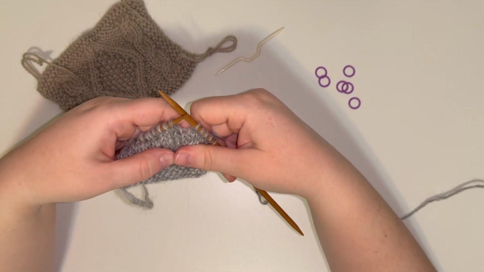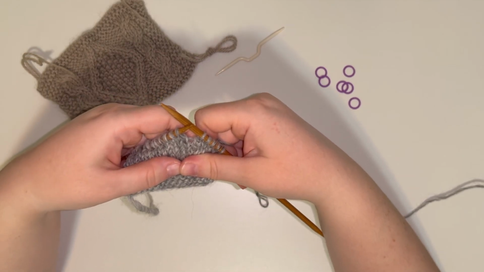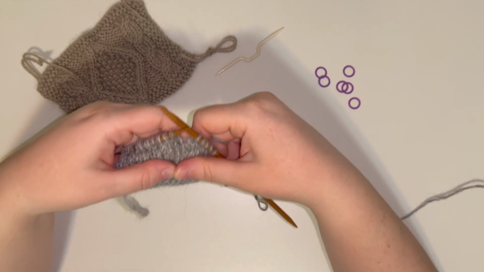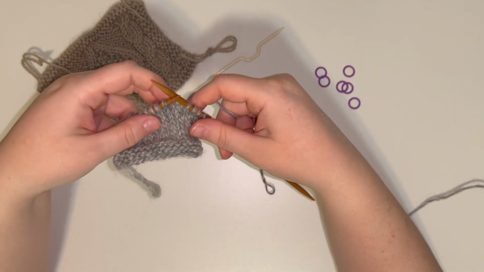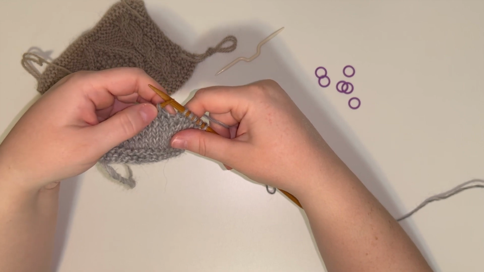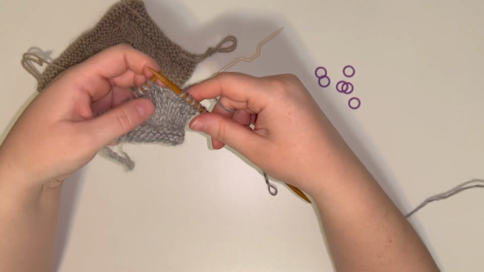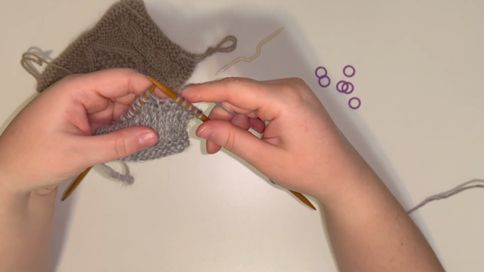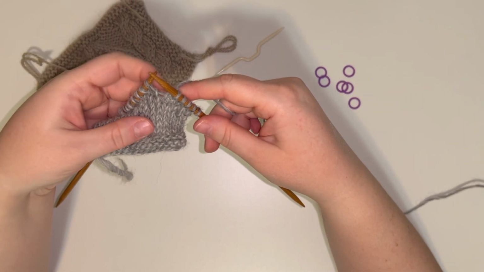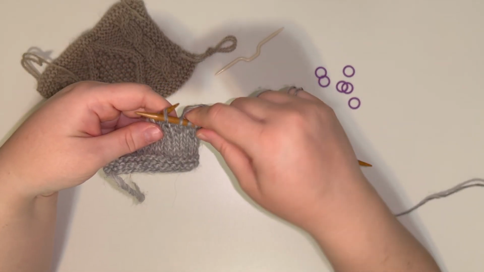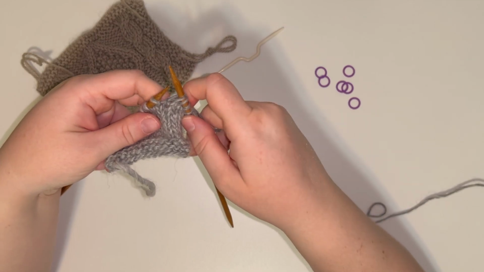Every time a pattern says to slip one and gives no other information, you always want to slip one purlwise, because that's going to just transfer the stitch from one needle to the other without doing any funny business. So in order to do that, you're going to take the tip of your needle, slip it in as if you were to purl the next stitch, and then you're going to just pop it over.